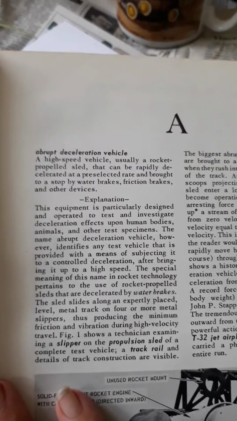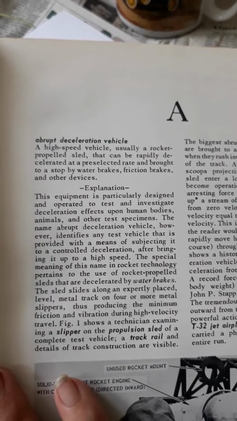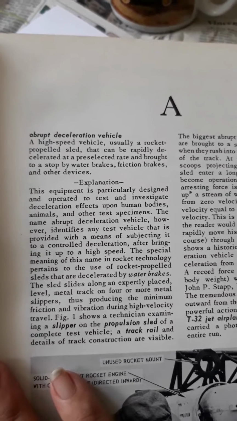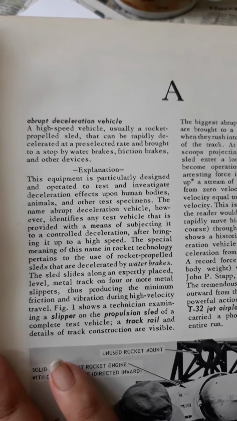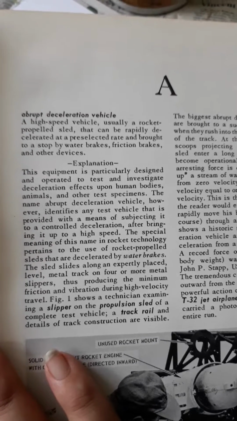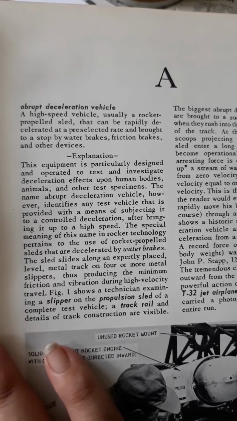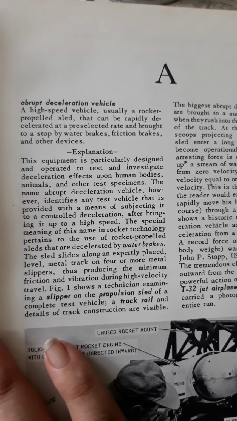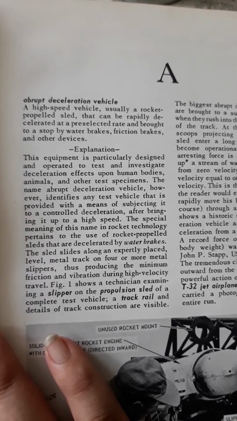Step into my shower. Abrupt deceleration vehicle: a high-speed vehicle, usually a rocket-propelled sled, that can be rapidly decelerated at a preselected rate and brought to a stop by water brakes, friction brakes, and other devices.